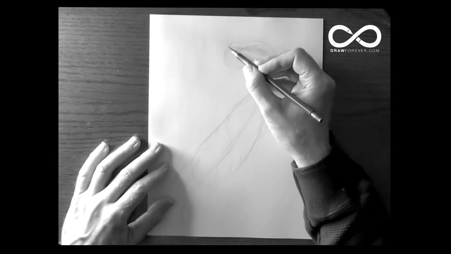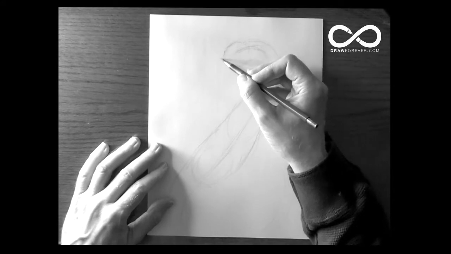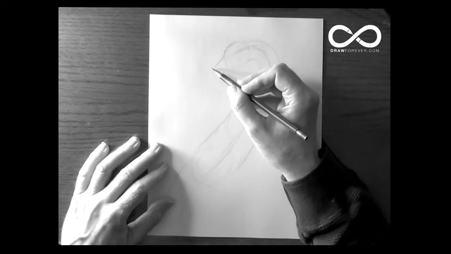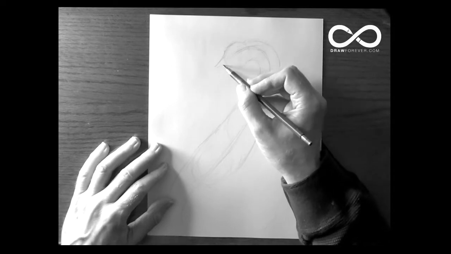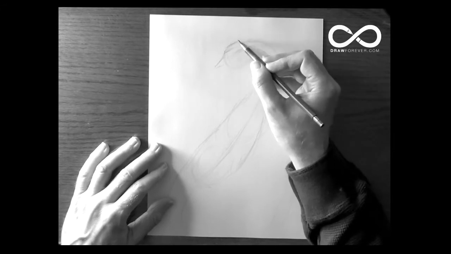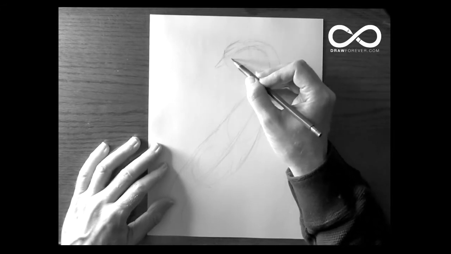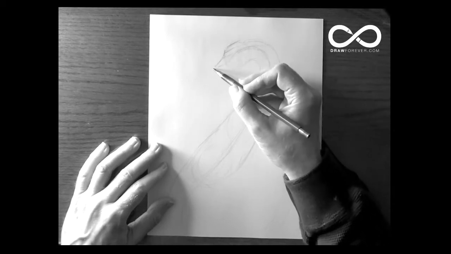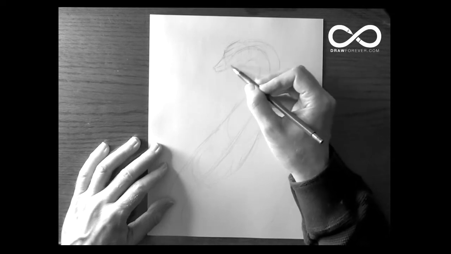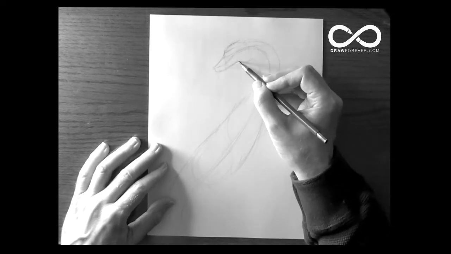Alright, let's start with the head. The first thing you want to do is get the general shape of the head. And I tend to think of the head like a box, in terms of this is the direction that things are going. So here's going to be the snout area. Here's the upper jaw. Here's where the mouth goes.